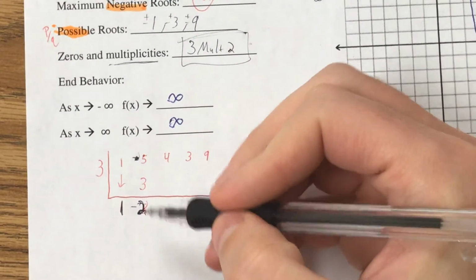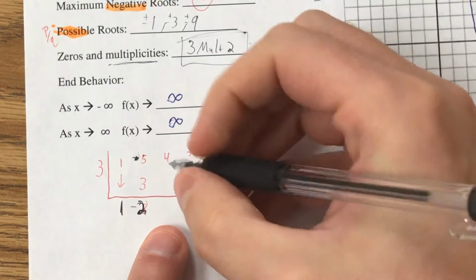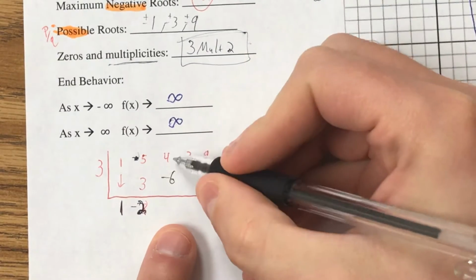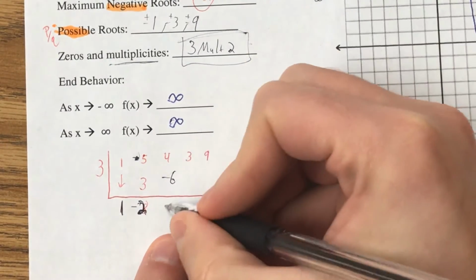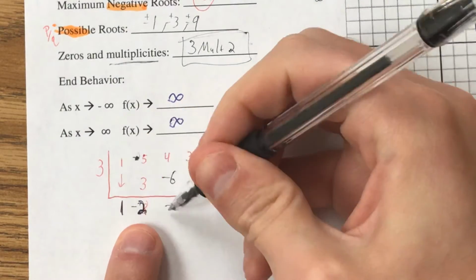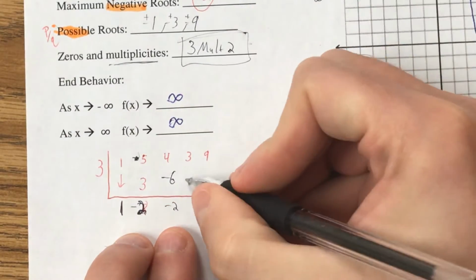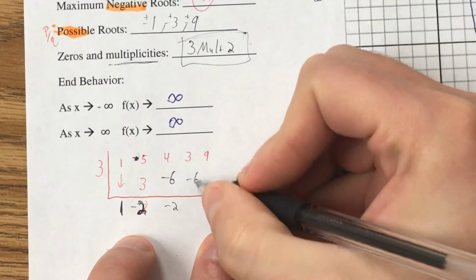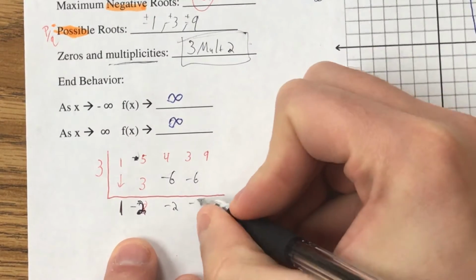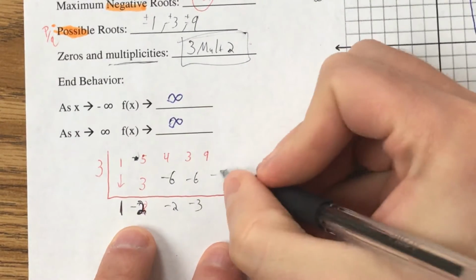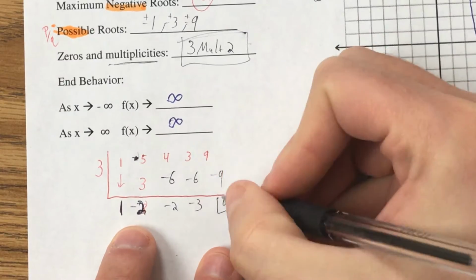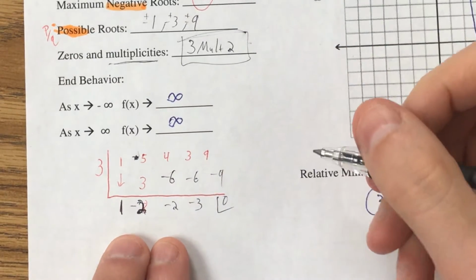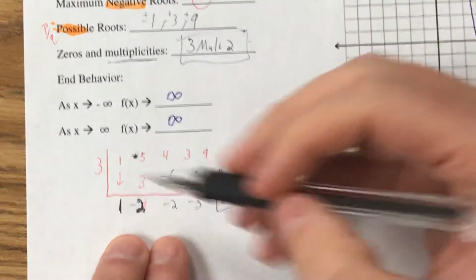So then we'll continue. 3 times negative 2 is negative 6. And if you add, you get negative 2, multiply negative 6, add negative 3, multiply to negative 9, and you get 0, of course. Okay. That was our 3, and it works.